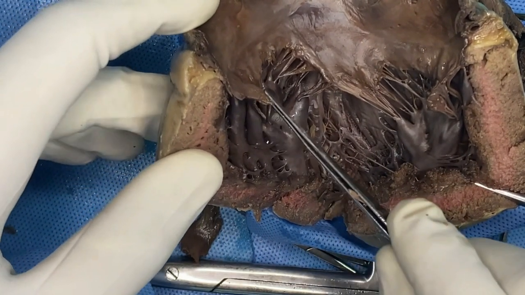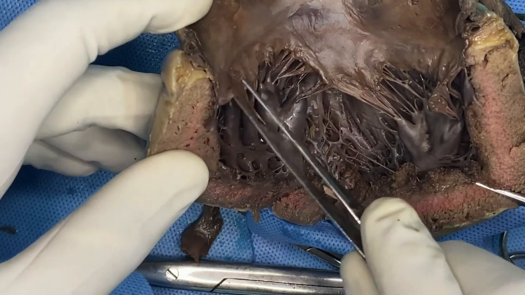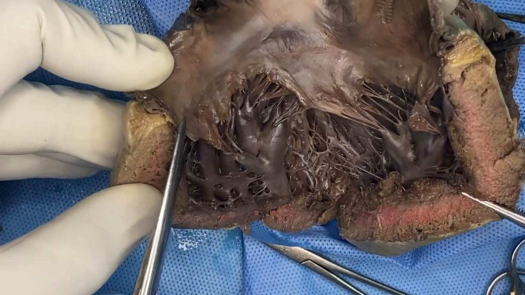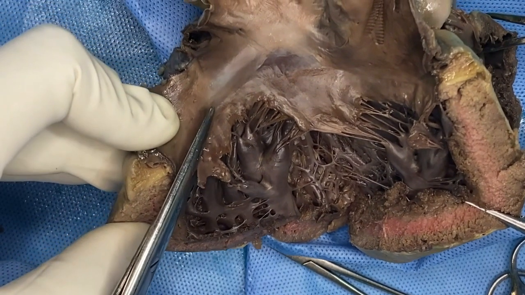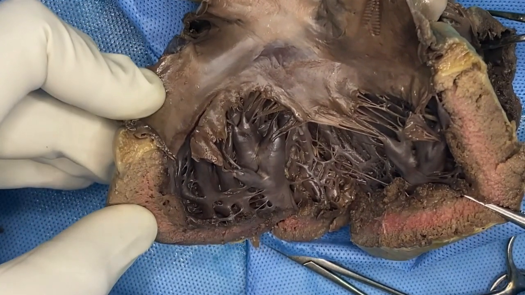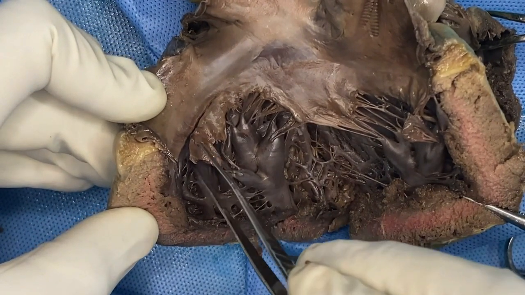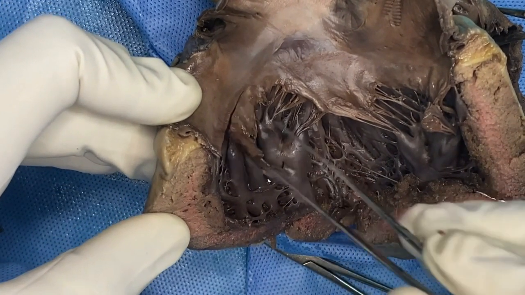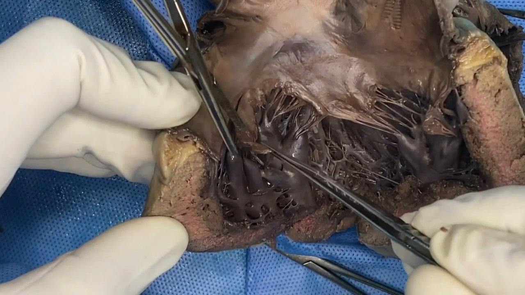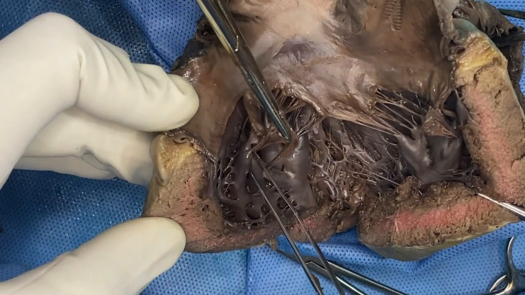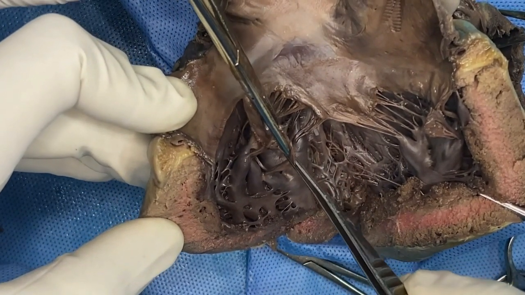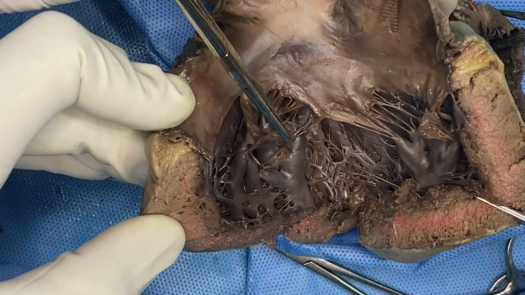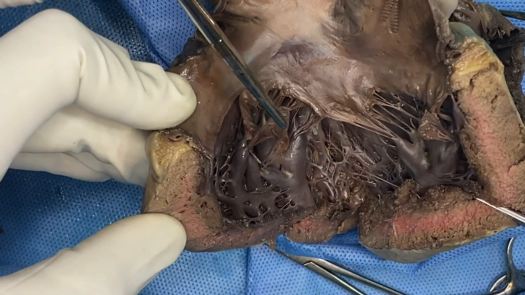So now I'm going to lift this chordae. I'll just divide the posterior mitral leaflet a little bit, and now I will lift the posterior mitral leaflet. If you look at it, can you see the attachment of the papillary muscles? See, the papillary muscles are attached to the posterior side or the ventricular surface of the leaflet. They are called the strut chordae. These are the chordae that give the strength, the strut chordae.